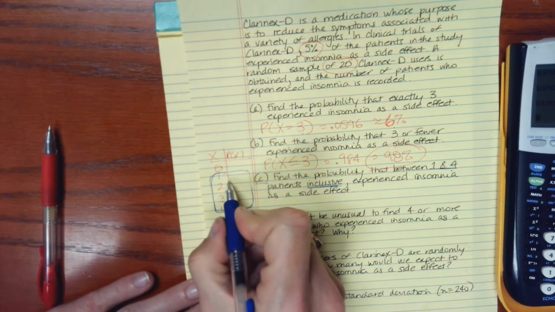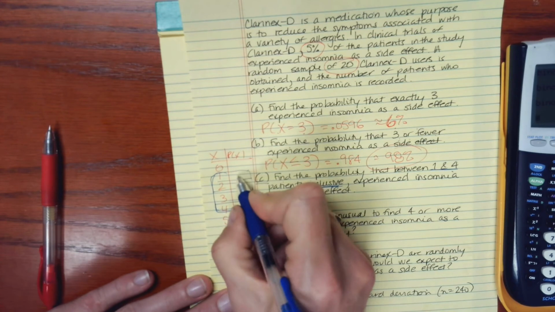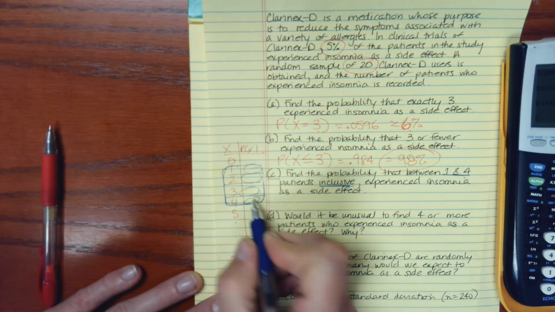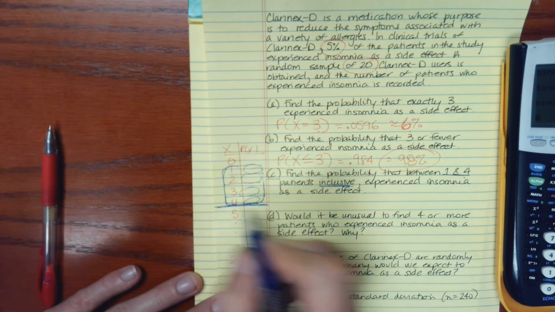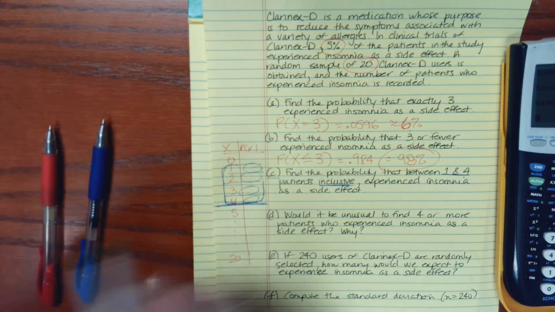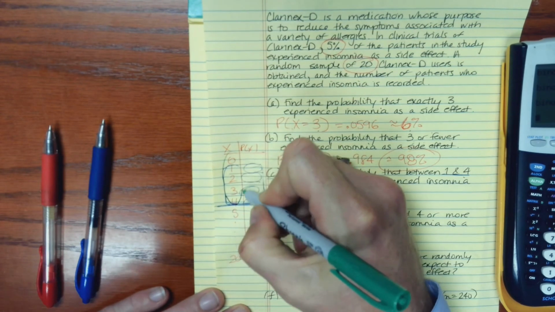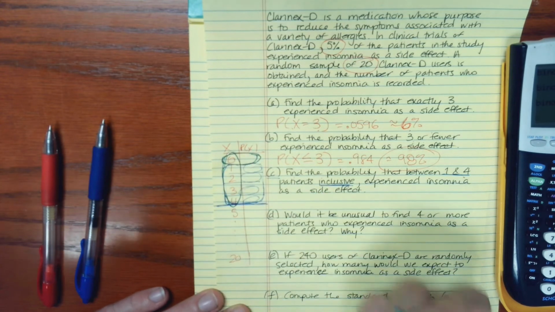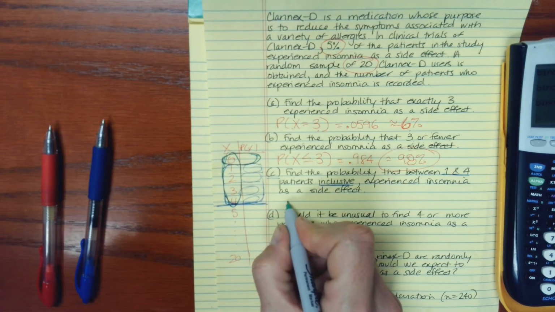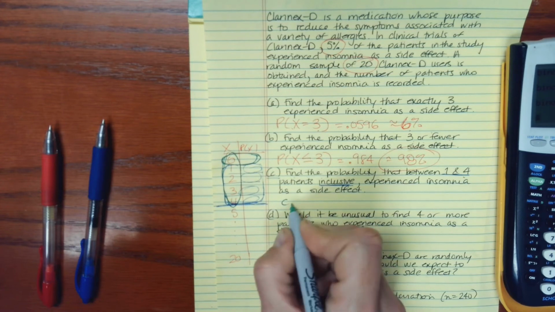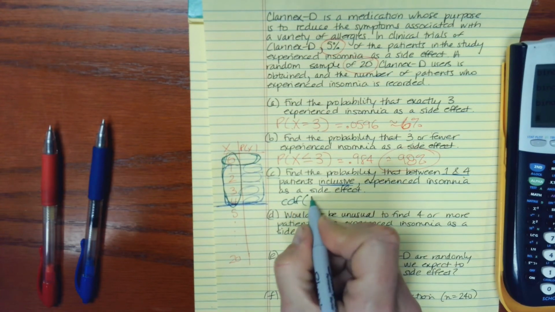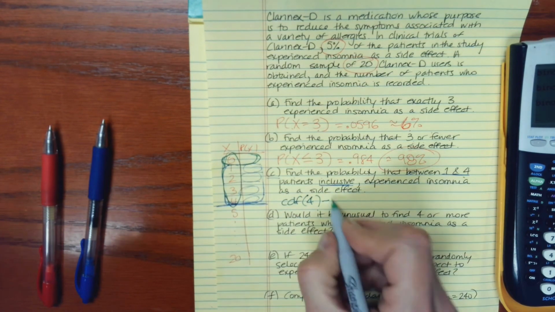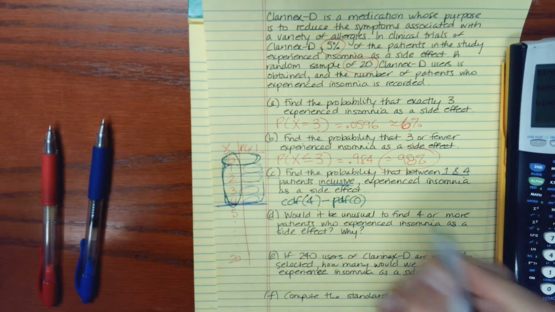Now, you could find those 4 probabilities using your PDF function and then add those up. But I want to use the fact that I can find this entire group of 0 to 4 and then just subtract off this 0. So I'm going to take the cumulative probability up to 4 and then subtract off the PDF for 0, since the PDF and CDF are the same for 0.